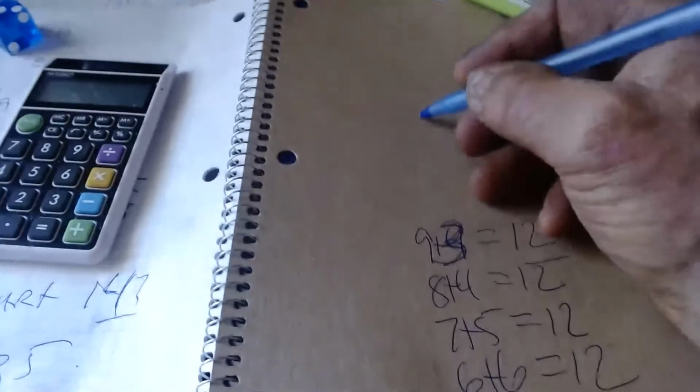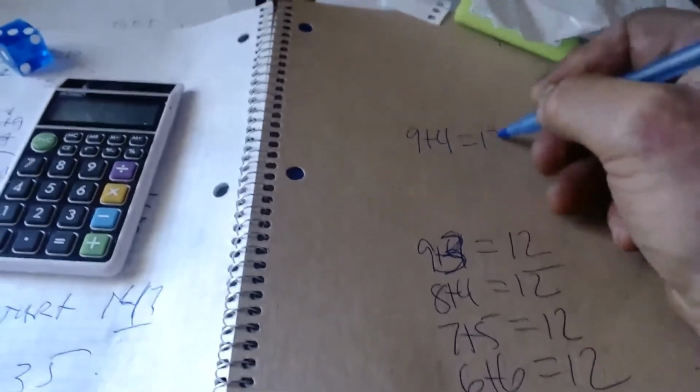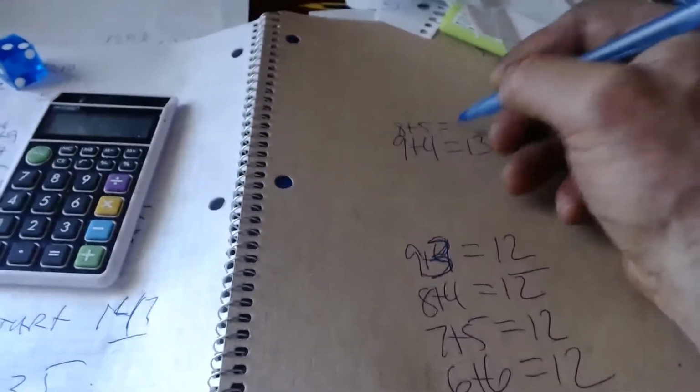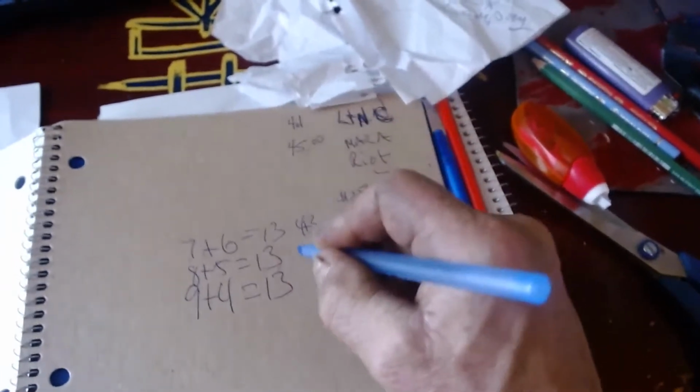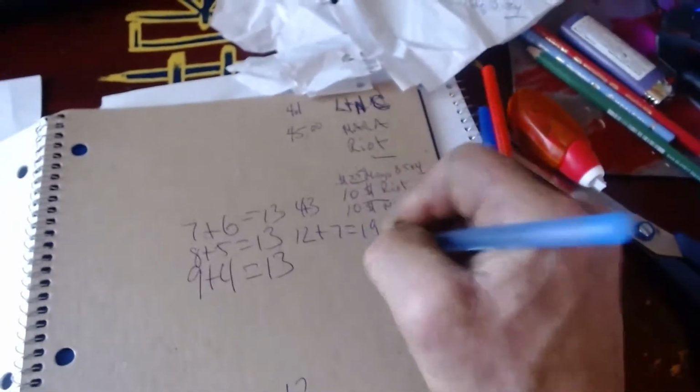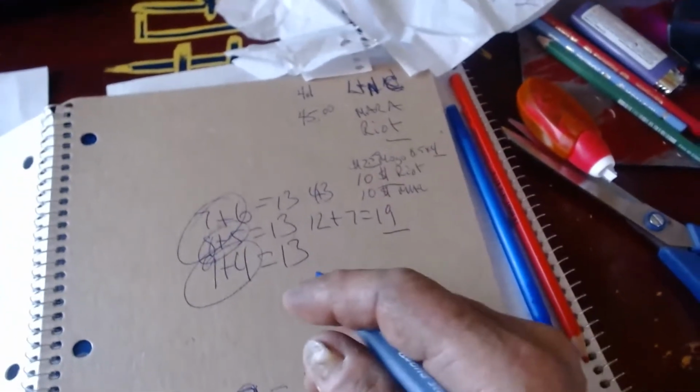And the reason why this is, what do we go next with this? What do we do next with this, and why did we do this? Because this is a mistake. This is 12. 9 plus 4 equals 13. 8 plus 5 equals 13. 7 plus 6 equals 13. This multiplication will equal 4 and 3, which will equal 12 and 7, equaling 19. So these are your ways. Are there any other ways to equal that? No, there are not.